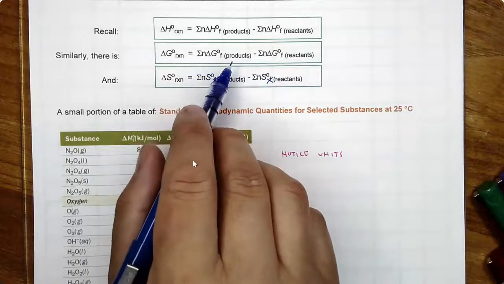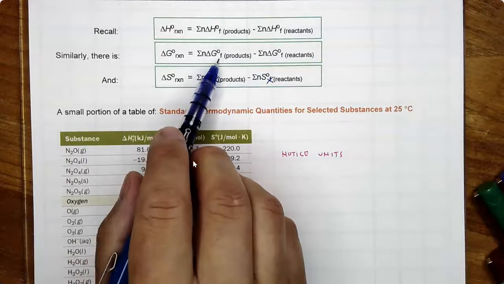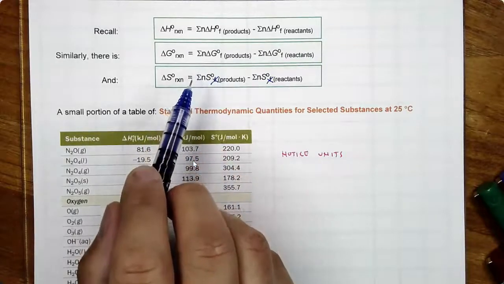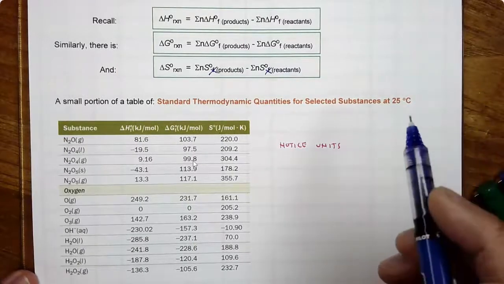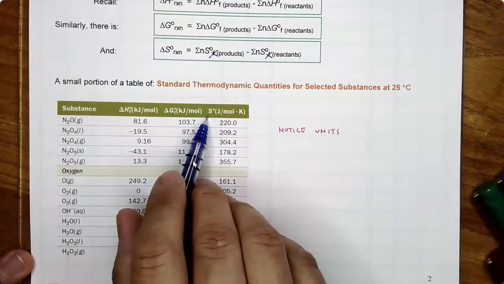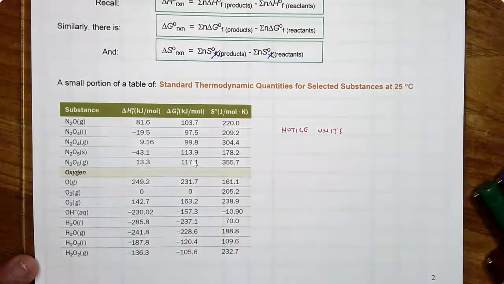So there's a reaction, and there's a product side and a reactant side when we think about formation. Okay. Not a big deal. I just don't want you to get hung up on the fact that you don't report delta S's for substances. You report literally its entropy.